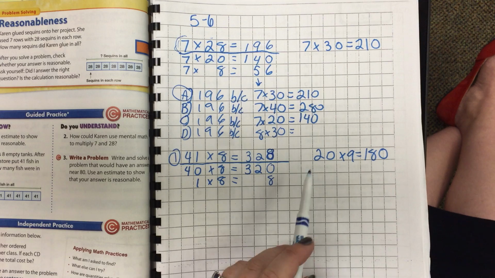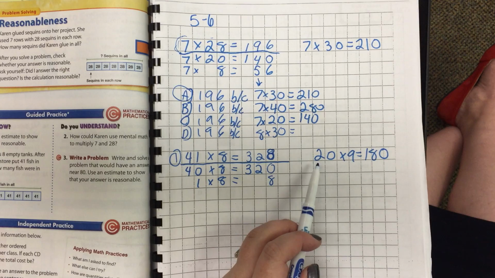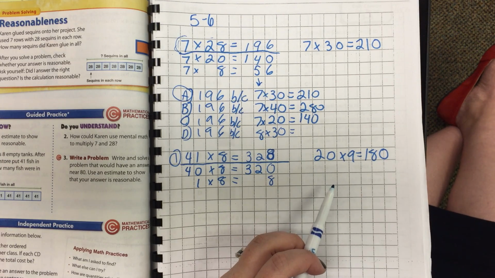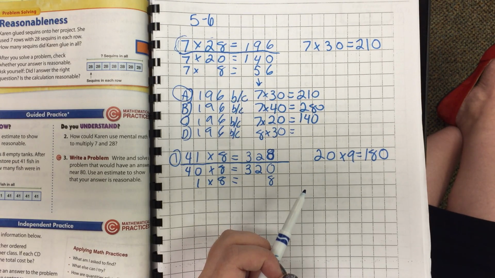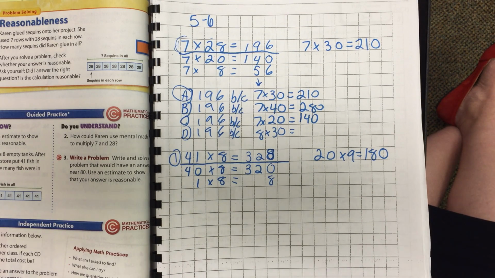Pretty sure I answered what you told me to answer. Is your answer reasonable? Pretty sure I know how to do this, and yeah. Especially when 20 is already 20. There's no rounding. So, yeah. This is where you have to be like, okay, whatever, moving on. And don't dwell on it.